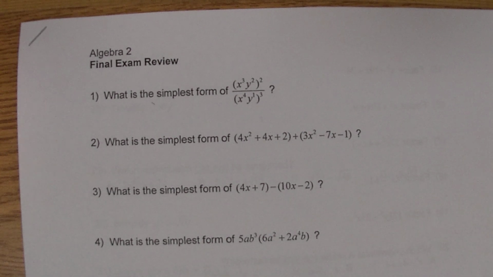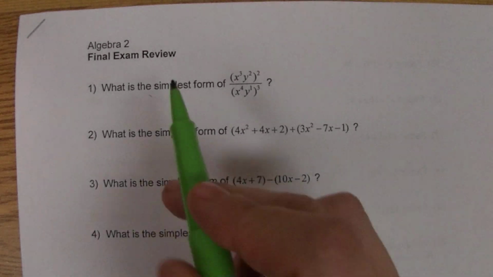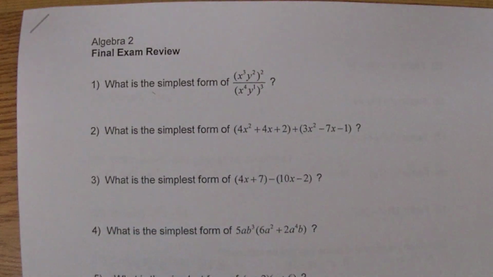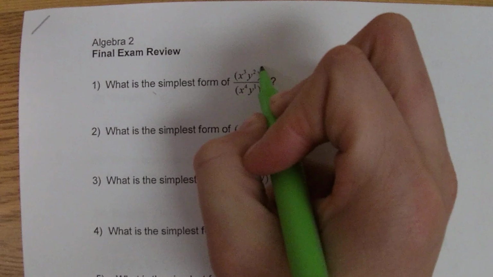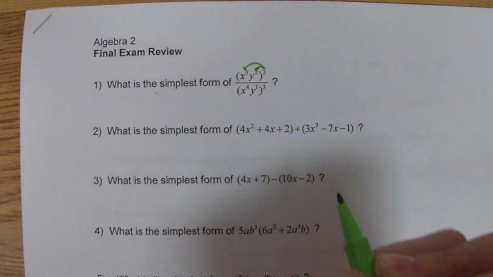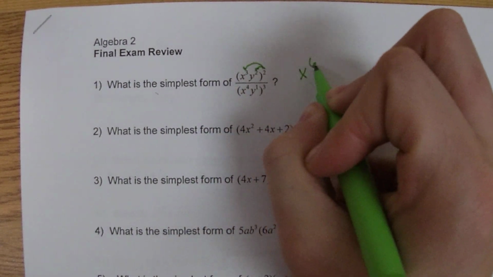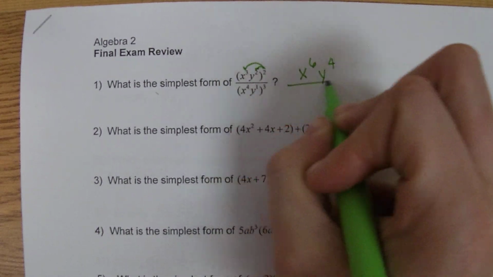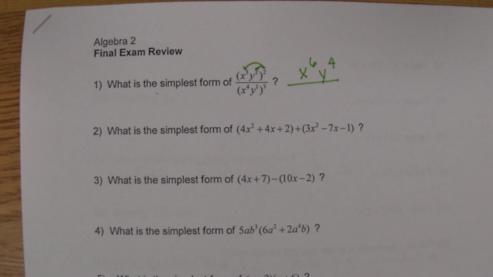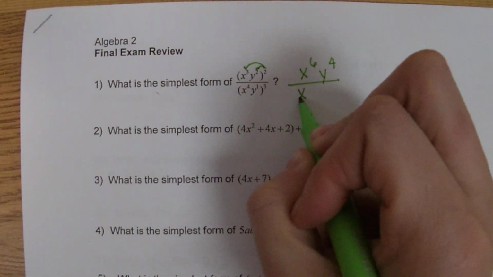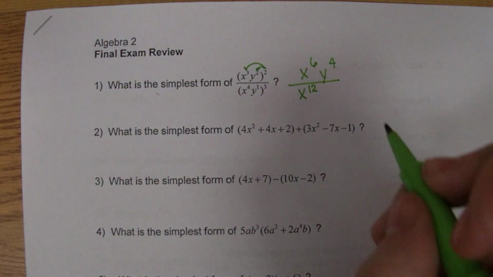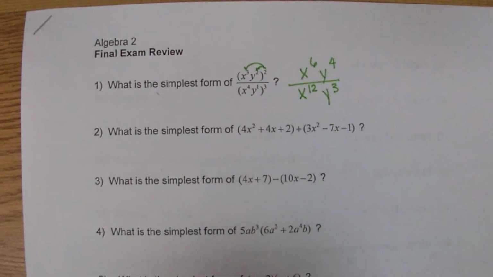Looking at number 1. First thing we're going to deal with is an exponent to an exponent. So an exponent to an exponent, right? We're multiplying in each of those cases. So we'll have x to the 6th, y to the 4th, over x to the 12th, y to the 3rd.